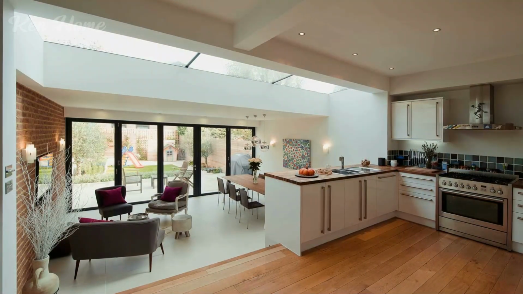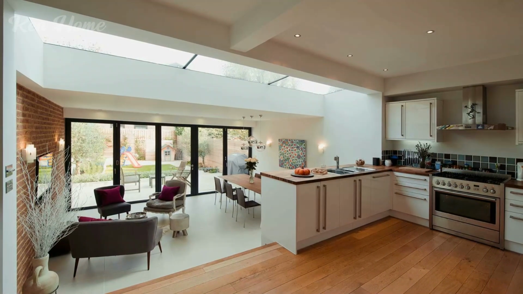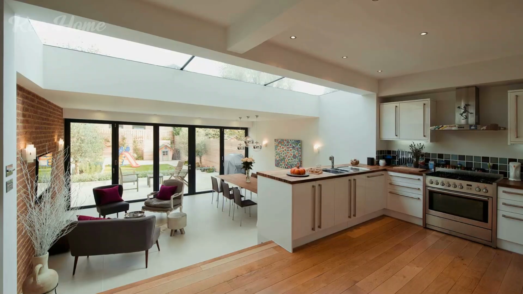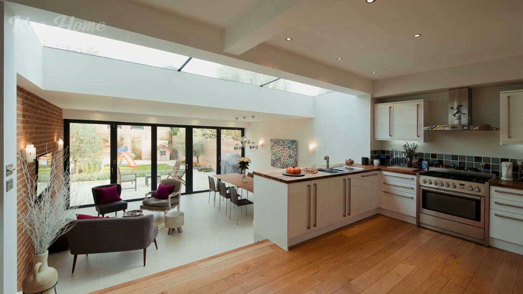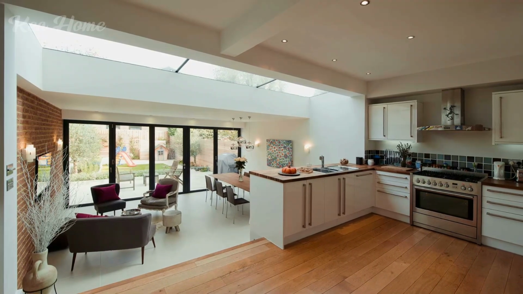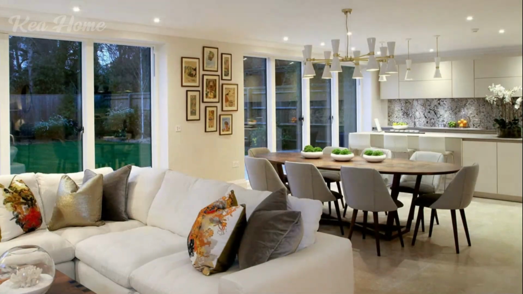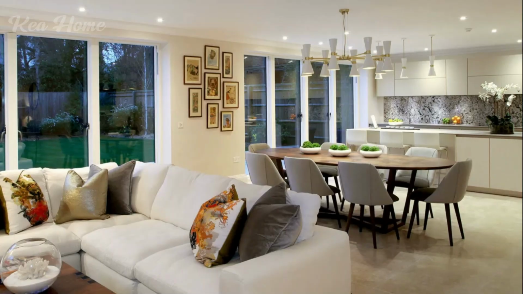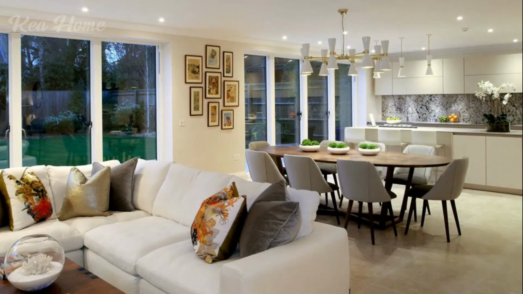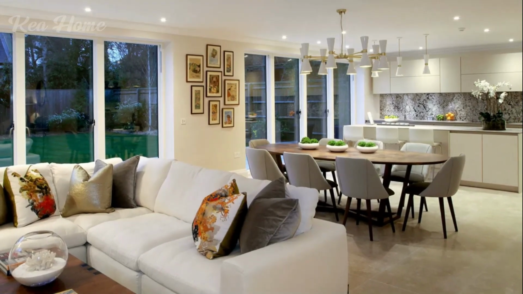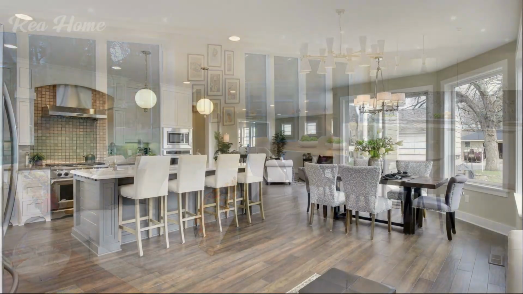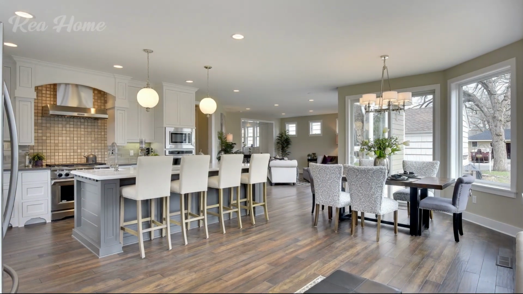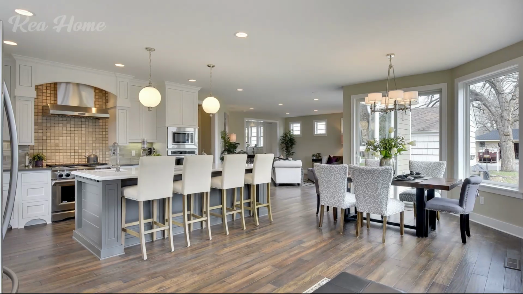Incorporate multifunctional furniture. When you have an open-plan living and dining room, it's important to make the most of your space by incorporating multifunctional furniture. This type of furniture can serve multiple purposes, allowing you to maximize your space and create a more versatile living area. For example, you might choose a dining table that can also be used as a workspace, with built-in storage for office supplies.